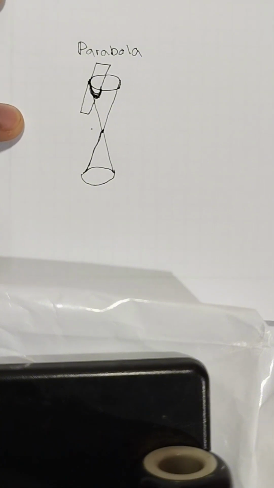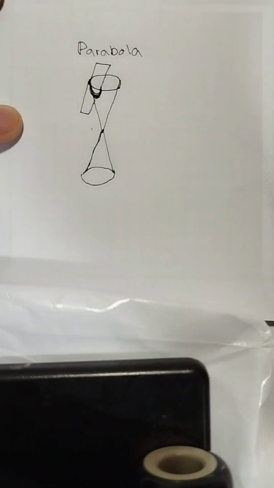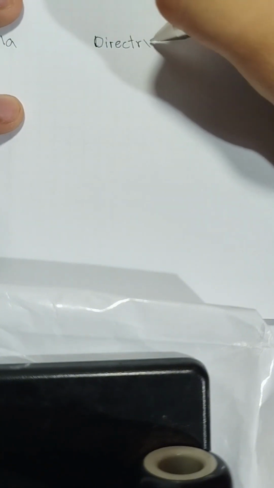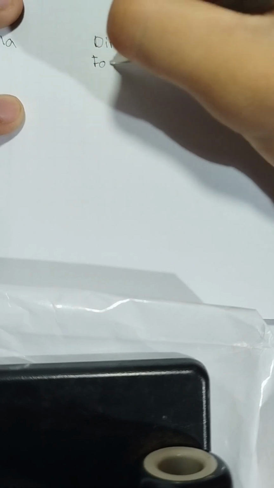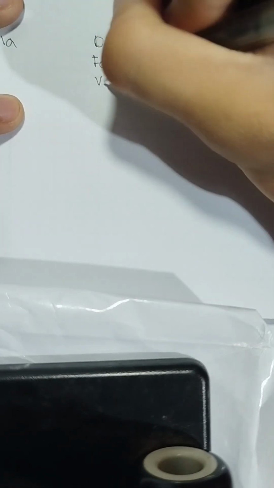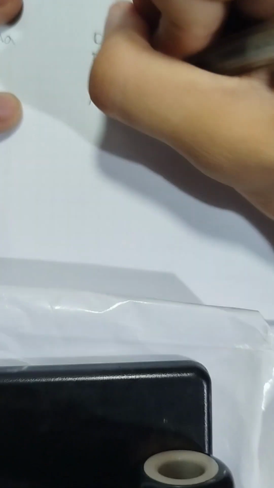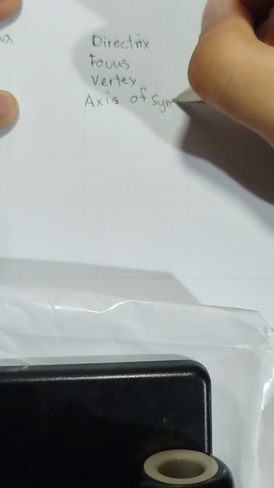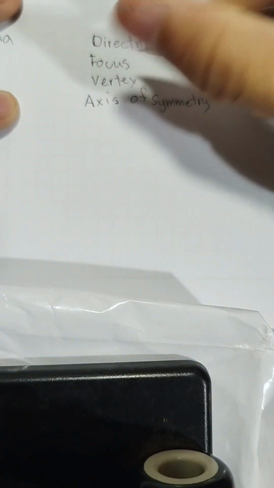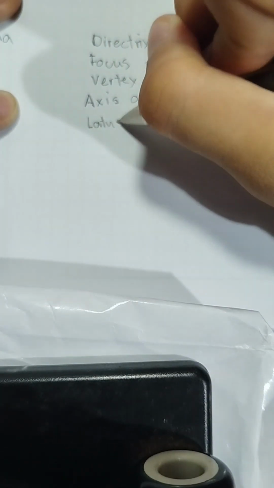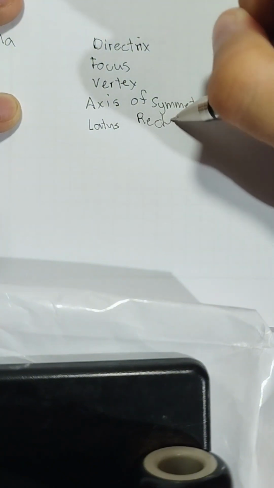So a parabola has 6 different elements or parts. Those parts are called directrix, focus, vertex, axis of symmetry, latus rectum, and focal distance.